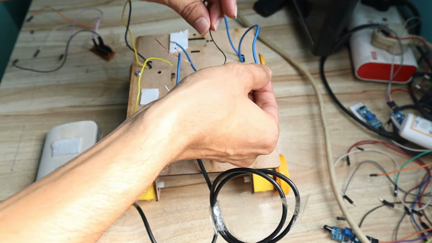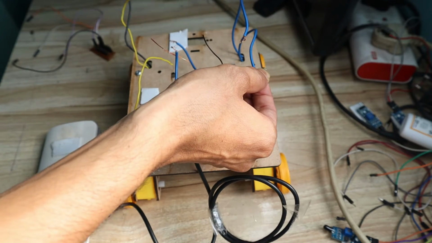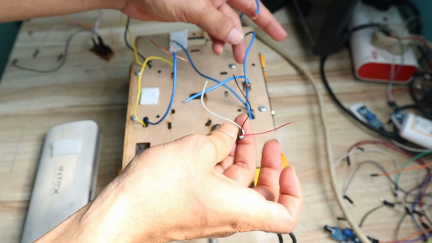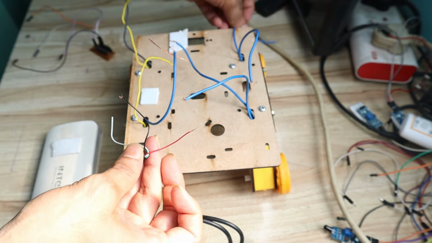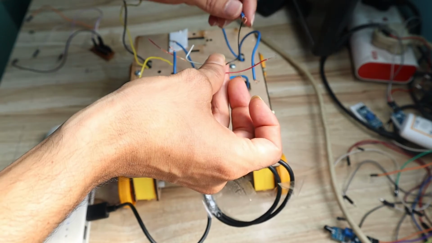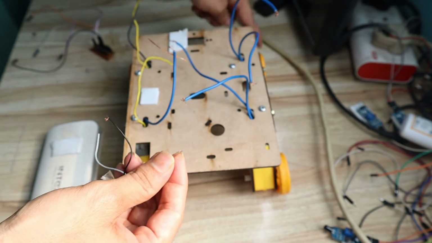So you can see my direction is reverse, like rotating in the reverse direction. That means when I connect the positive pin, from this pin, this is the positive pin and this is the negative pin. Once I connect this negative pin here and positive pin here, then my direction is reverse for this motor.